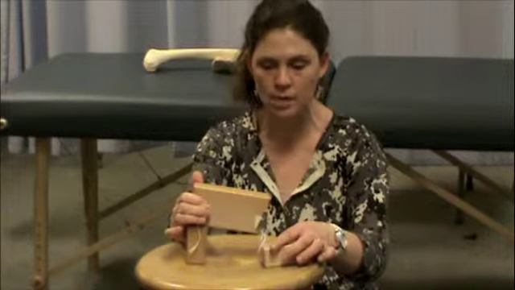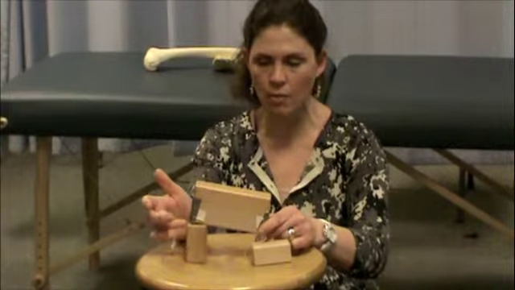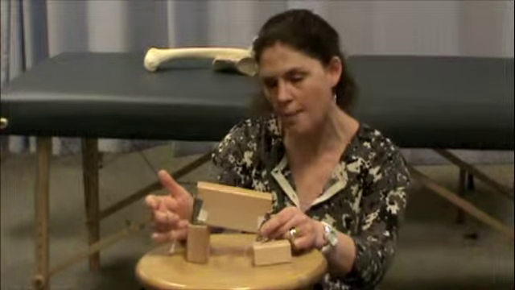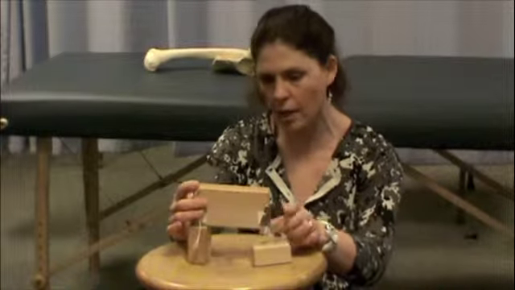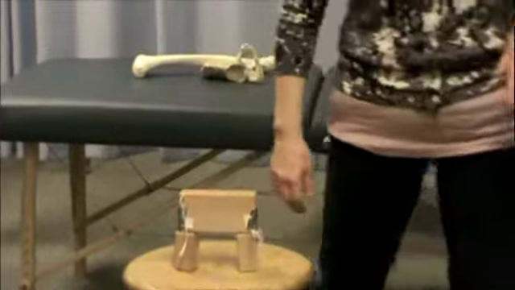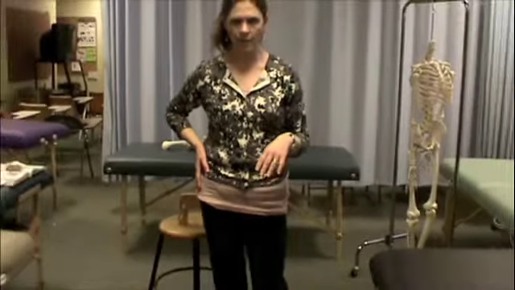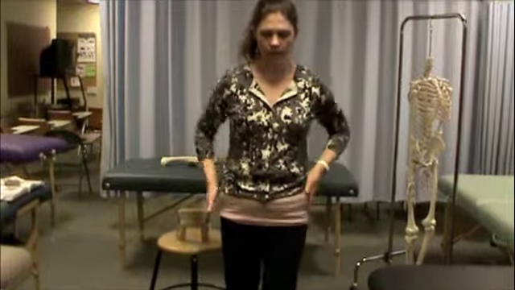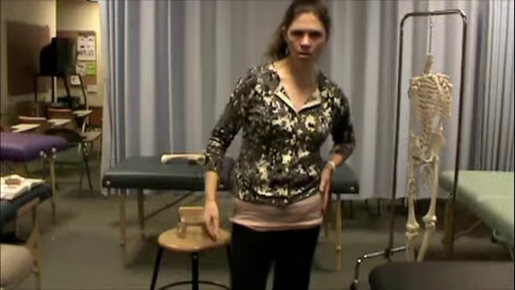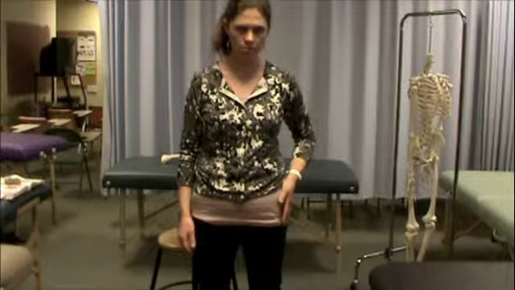But notice, where does it drop? It drops on this side. This is the muscle I want active. So it's always going to drop on the opposite side, because it's the leg on the ground that's got to do the stabilization. So if I drop here, I'm weak on this side. It's always got to be the leg that's on the ground that's got to do the stabilization.